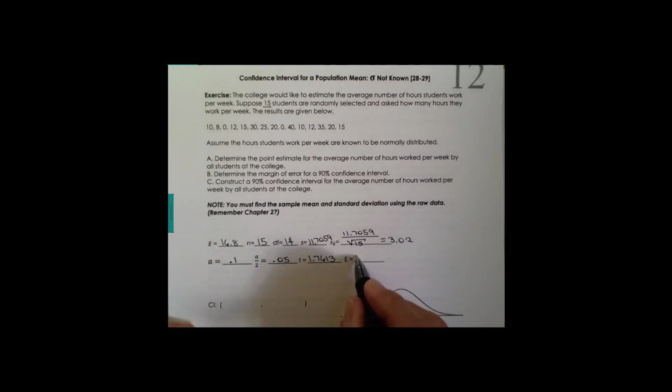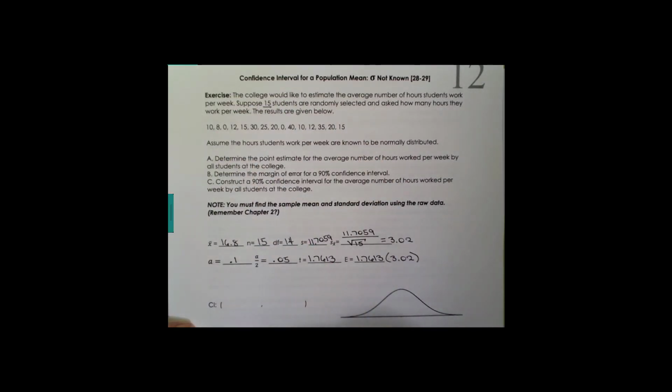So my margin of error takes that t-score and multiplies it times the adjusted standard deviation. And from here on, it's just exactly like we've been doing. The only difference here with this problem was we had to calculate the mean and the standard deviation, didn't we? And I'm going to come up with, let's see, 5.318 something.